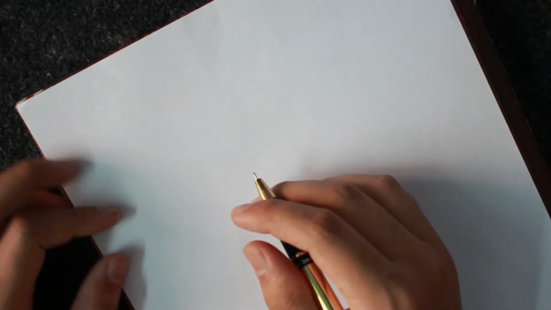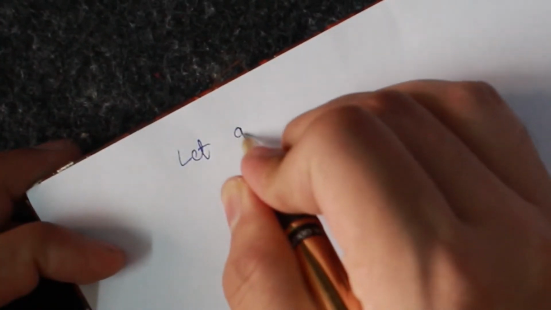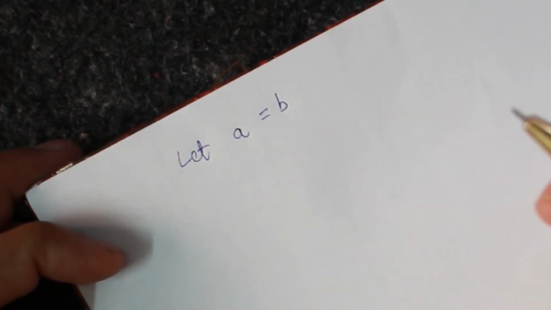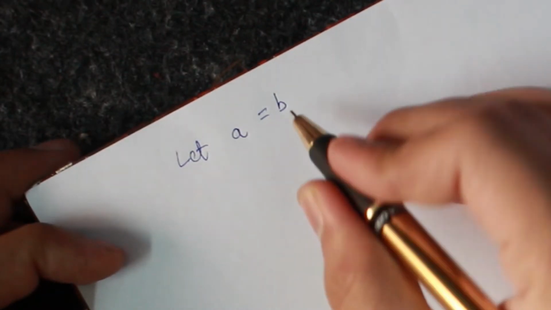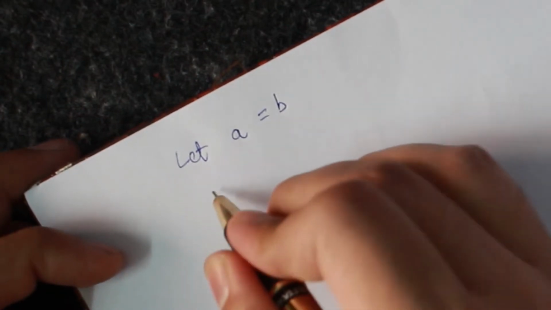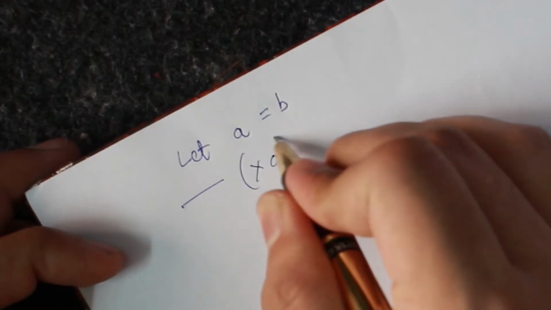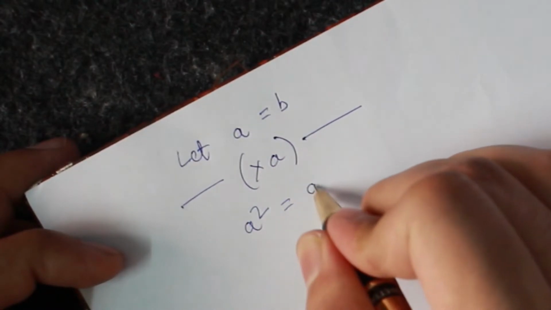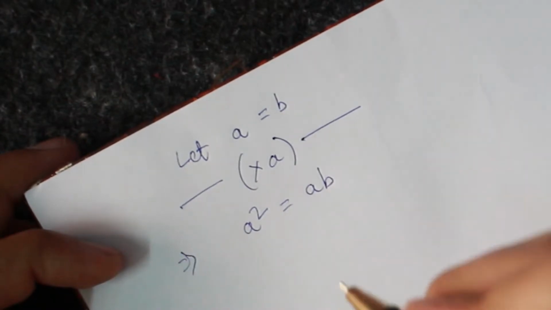I'm going to start the trick by writing down, let A equal B. That's my first assumption. These two variables are equal. Now I'm going to keep this variable the same and multiply both sides by A, which will result in A square equals AB. So that's the first step.